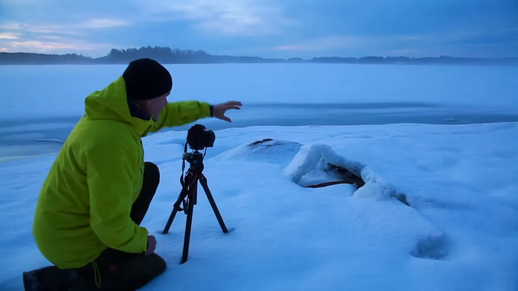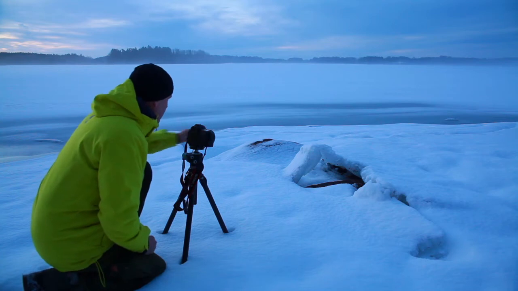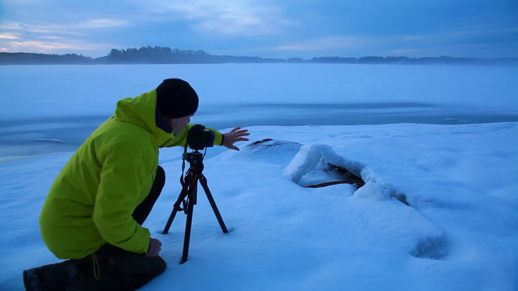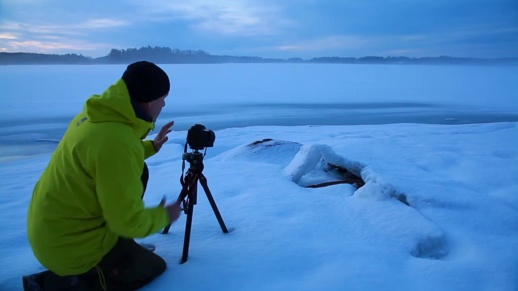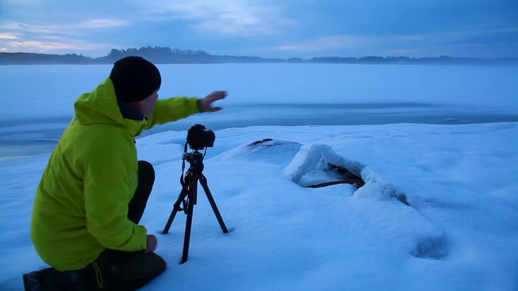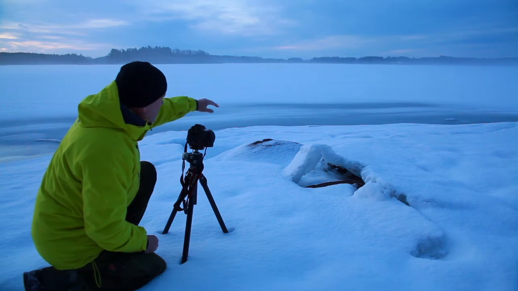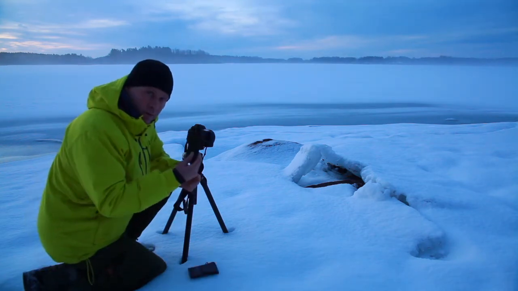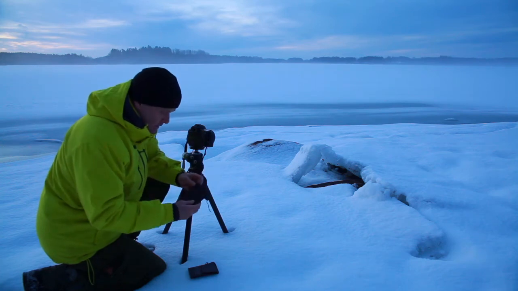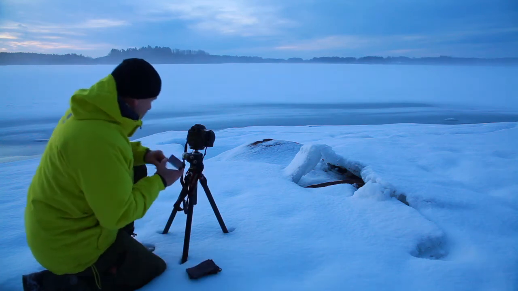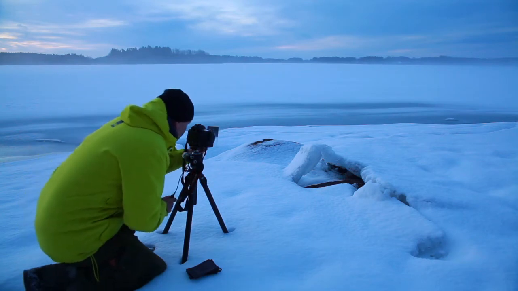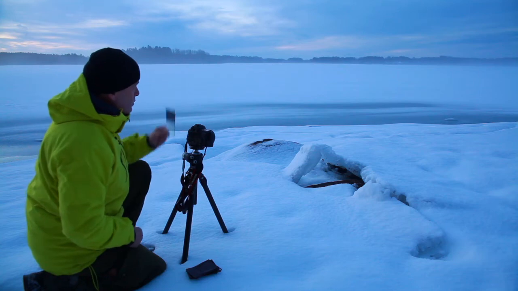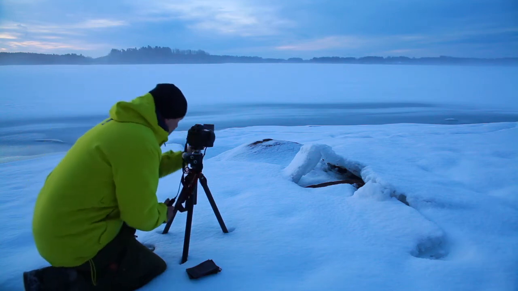I found this nice ice formation in the foreground and I will have that as a foreground in my frame and towards the misty landscape and the clouds. I'm going to use the two-stop graduated neutral density filter and see how the contrast works out and add some more drama to the clouds when I darken the sky a little bit.